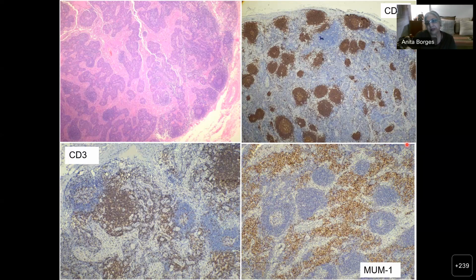MUM1 is a good marker of plasma cells. It's a good marker for many other things, for example melanoma. But in the context of lymphoma, MUM1 is also expressed in some lymphomas, and also in Reed-Sternberg cells, but in routine, normal lymph nodes, it is expressed in plasma cells.